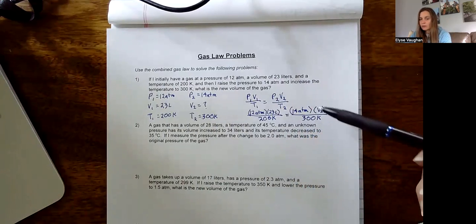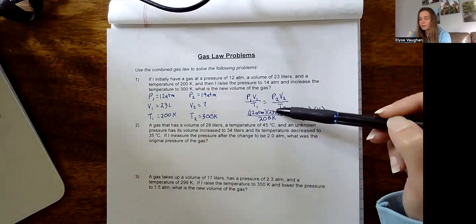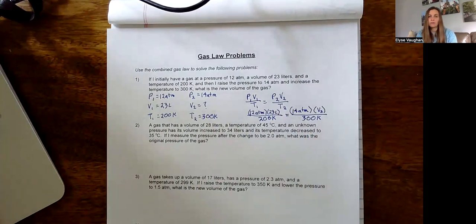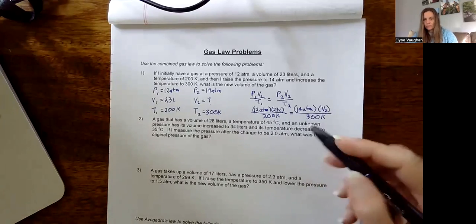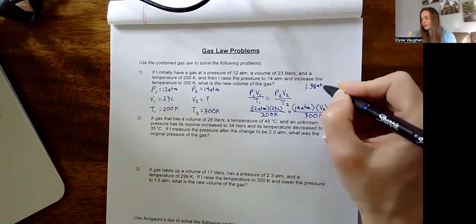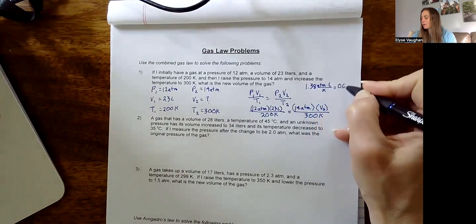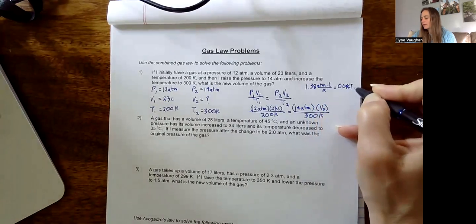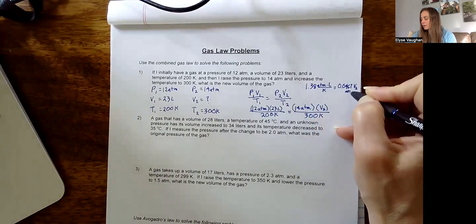So in order to solve this problem, I'm going to divide 14 by 300, and I'm going to multiply 12 times 23 and divide by 200. So 12 times 23 divided by 200 is 1.38, and that's atmospheres times liters over Kelvin, equals 0.0467 times V2, and this is atmospheres per Kelvin.